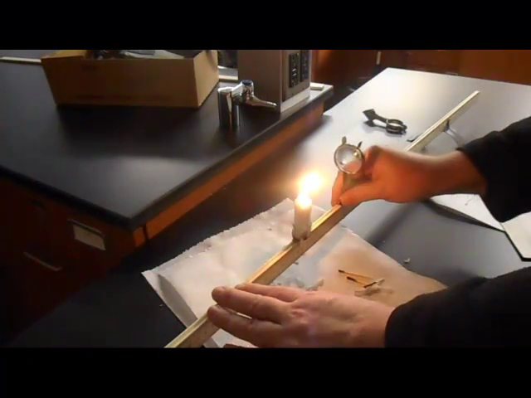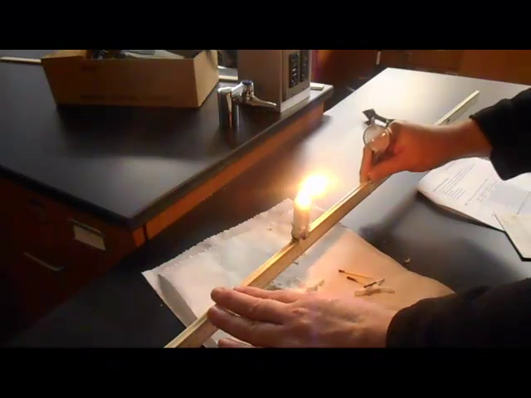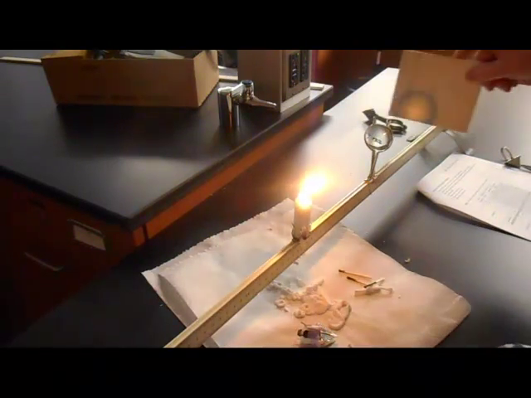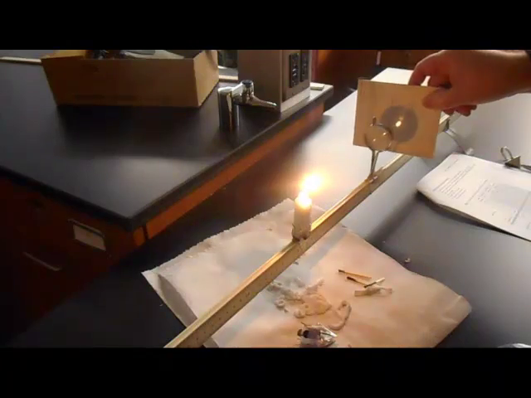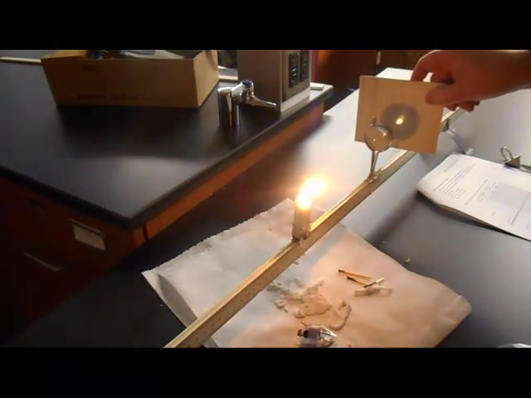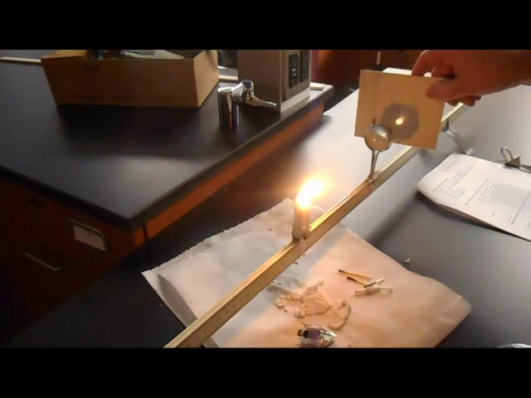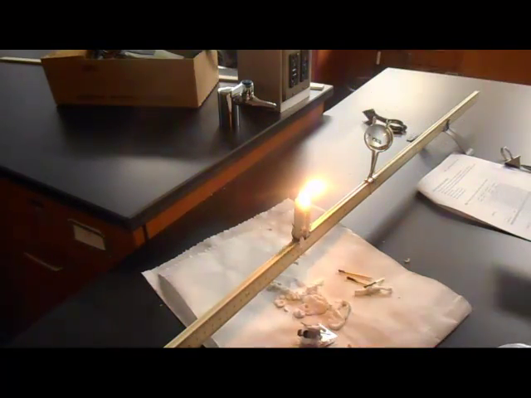Then I get it past the focal length. I'm sorry, twice the focal length, somewhere over here, and I have to get really close to actually get it here. Still real, still inverted, and it is definitely smaller.